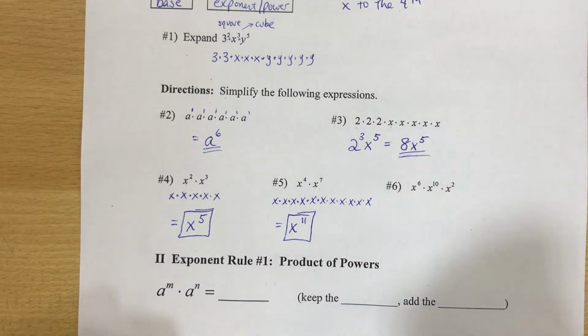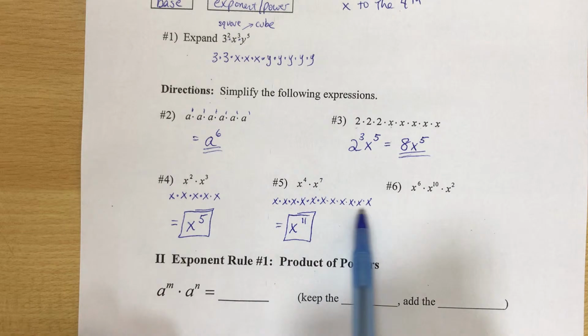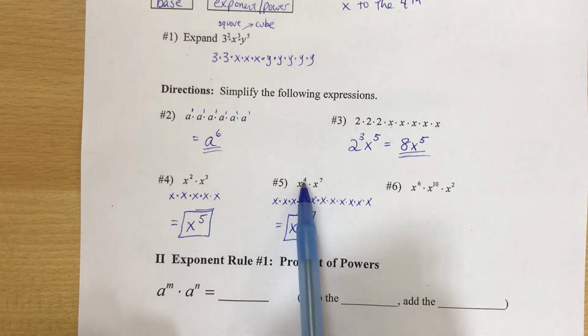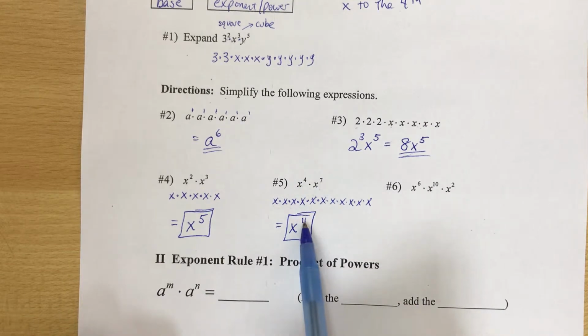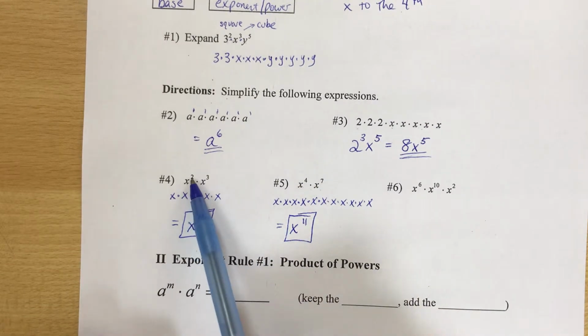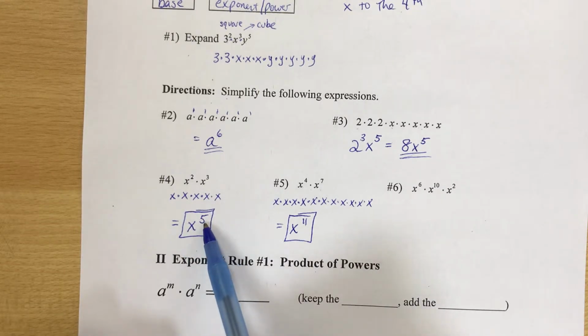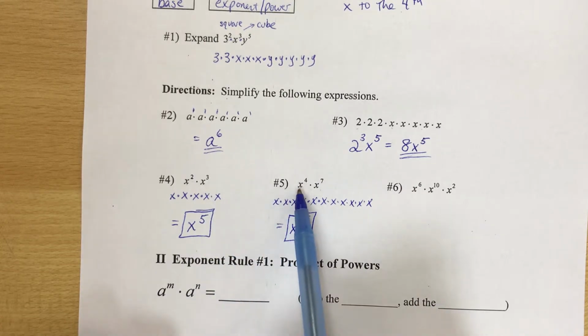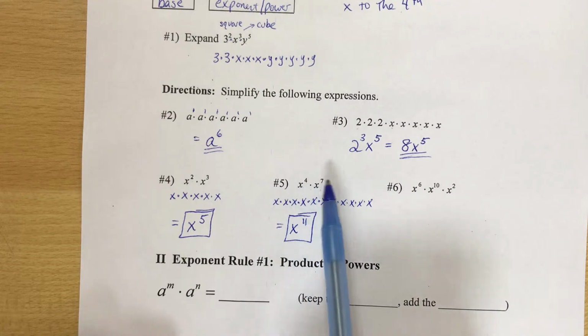Now you might be asking yourself, is there an easier way to do this? And the answer is yes, there is. You may have already noticed the pattern. When I'm counting these up, I have x 4 times and then x 7 times, and I have a total of 11. Here I had x 2 times x 3 times. That was a total of 5. So there's a rule, this is what we're going to learn, is that when you multiply the variables, you can add the exponents. That's a short way to do it.